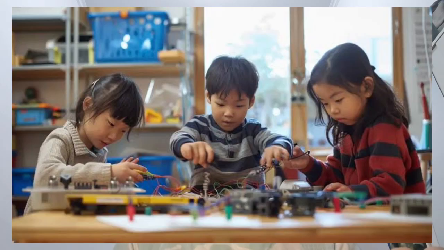The next one is kinesthetic and tactile. Kinesthetic and tactile means touching with fingers. These learners understand better through touching and also movement.